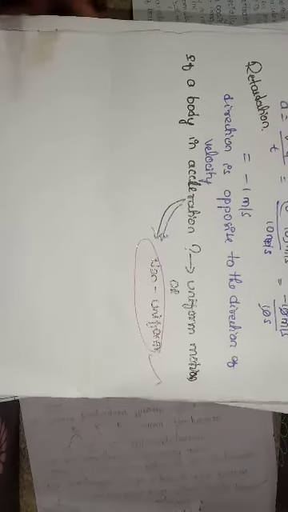Now let us see some examples for uniform acceleration and non-uniform acceleration. A ball is falling. Is a falling ball an example of uniform acceleration or non-uniform? Let us consider the gravitational constant, right? What is the gravitational constant value?